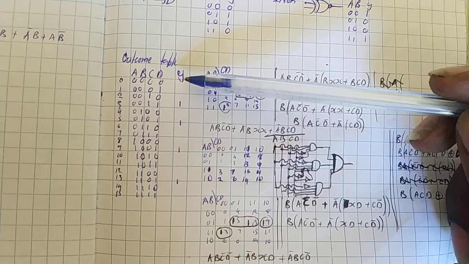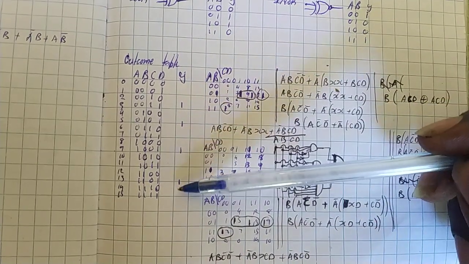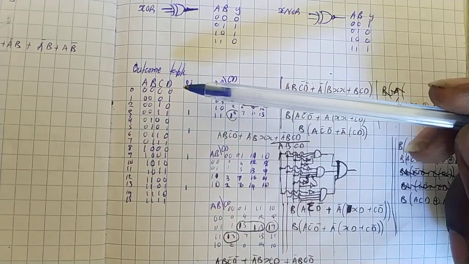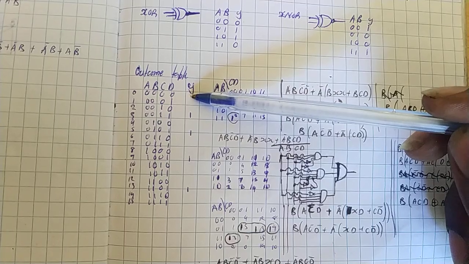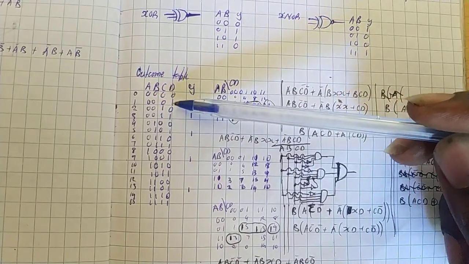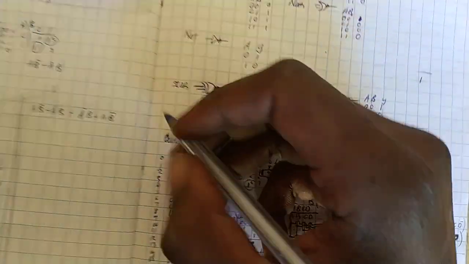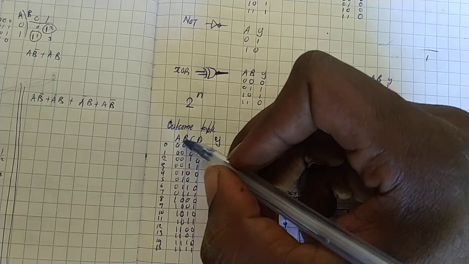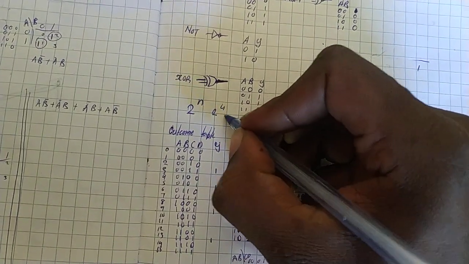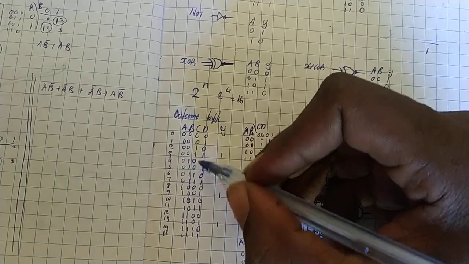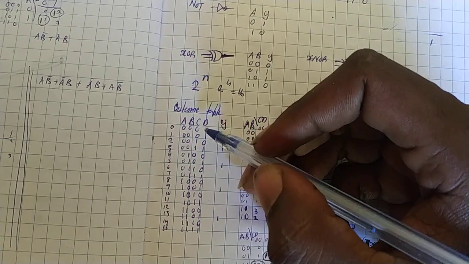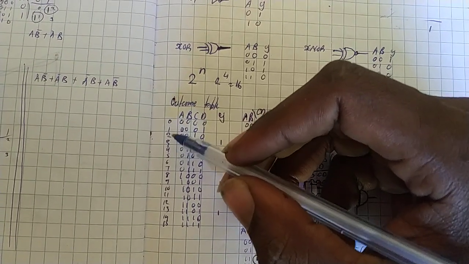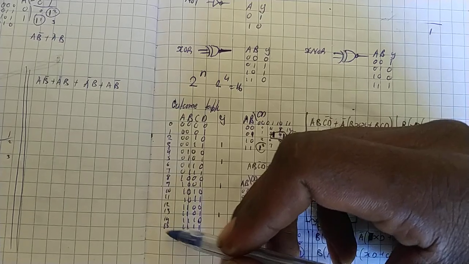When the outputs are highs, you take those combinations of inputs. So like here, for 0, 0, 0, 0, the output will be low. For 0, 0, 0, 1, the output will be high. And always remember this rule, 2 power n. These inputs are 4, so it's 2 power 4 equals 16. There will be 16 possible input combinations, numbered from 0 to 15.